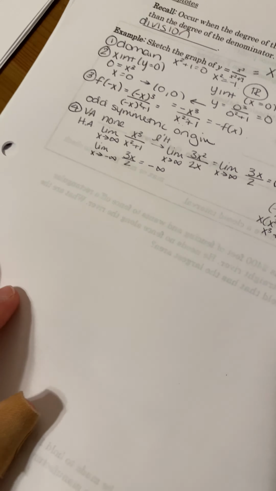Now let's get into the calculus, right? So step 5. Step 5 says x cubed over x squared plus 1. Step 5 is going to be your first derivative, increasing, decreasing, all that good stuff. So first things first, let's take a derivative. U is equal to x cubed, right? U prime is equal to 3x squared.